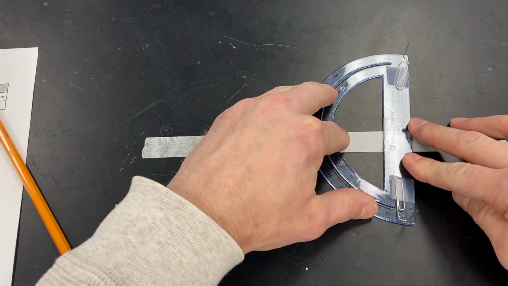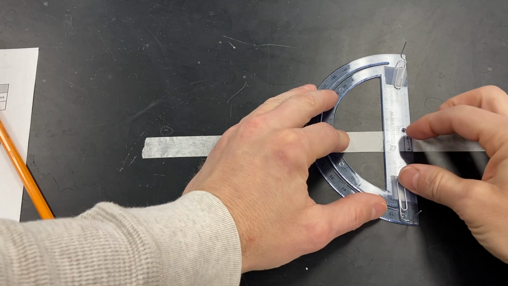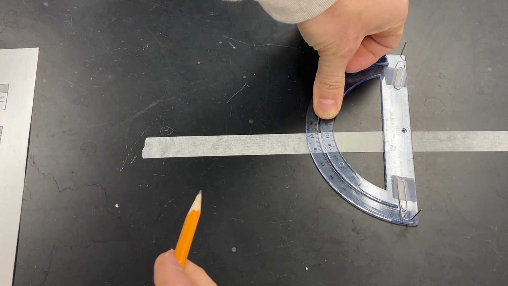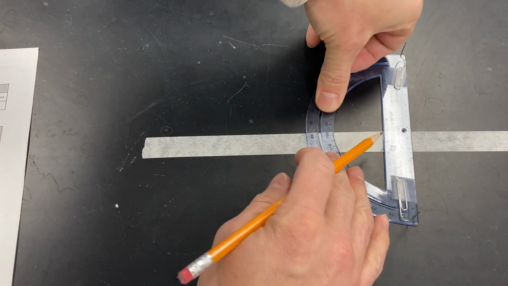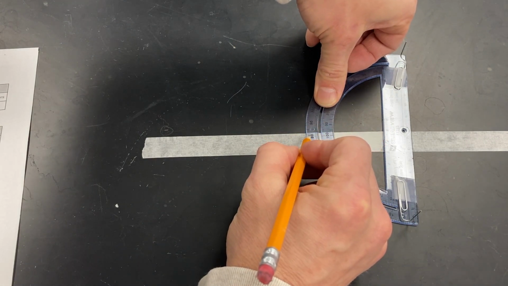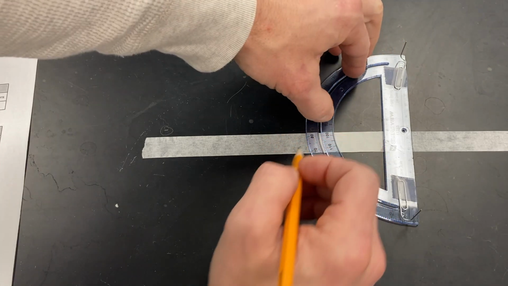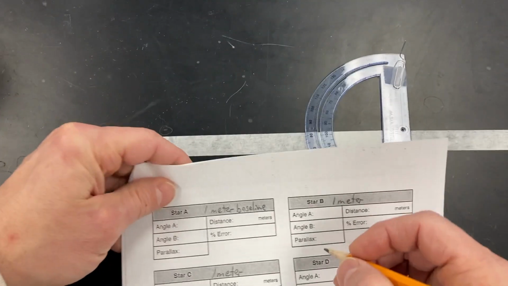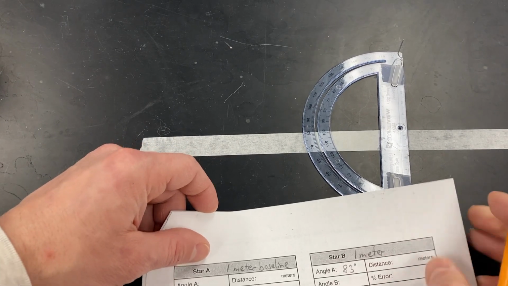I'm going to try and line it up. Okay, I got it lined up. Make sure to double check that you're still on the tape. Then we look over here, and you still see it in there. We're at, see here, 70, 80, 1, 2, 3, 83 degrees. So I'd write that down. This is star B, 83 degrees. That's my angle.